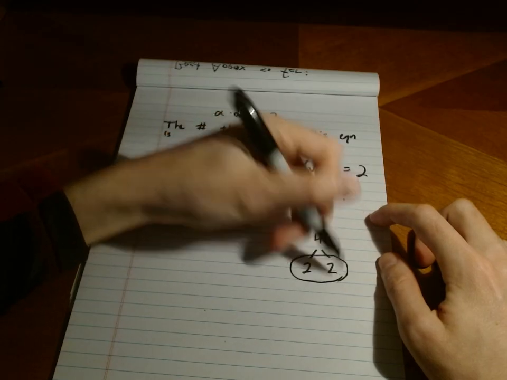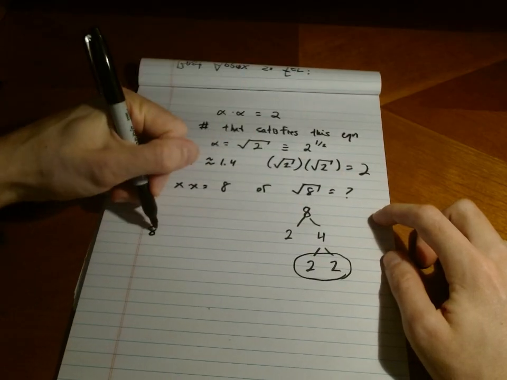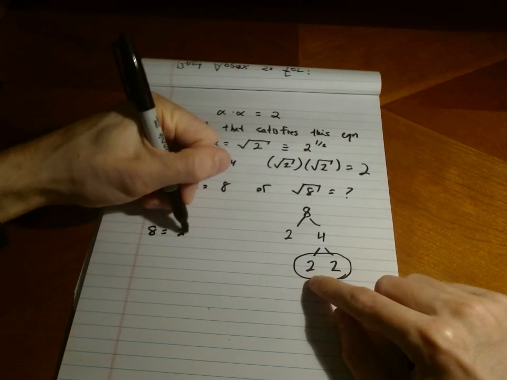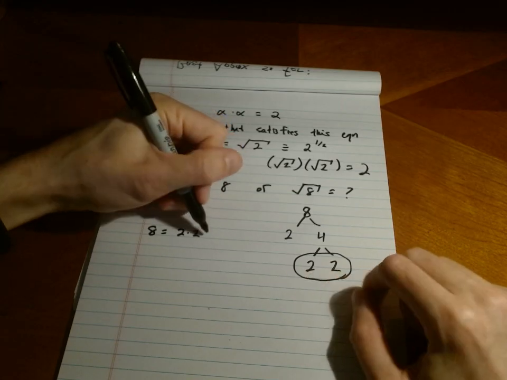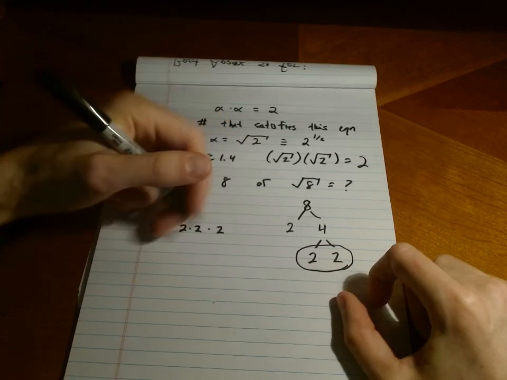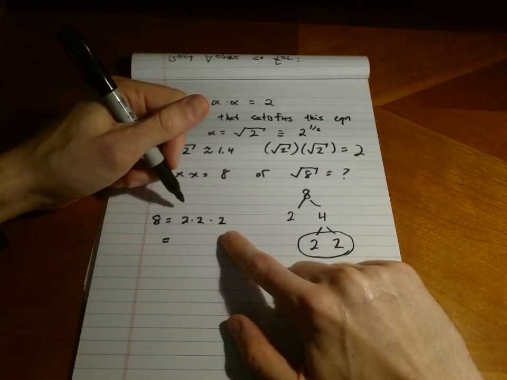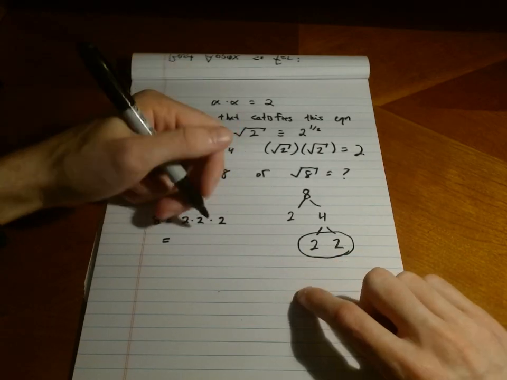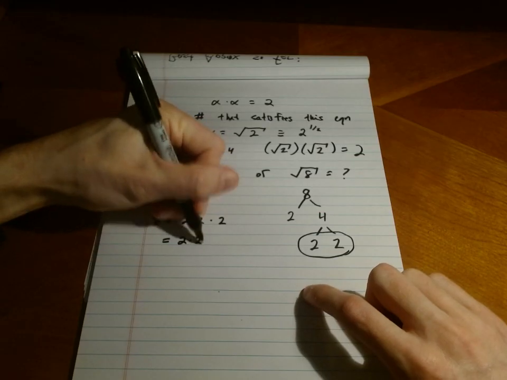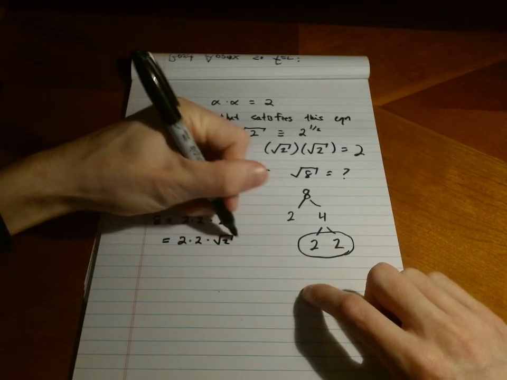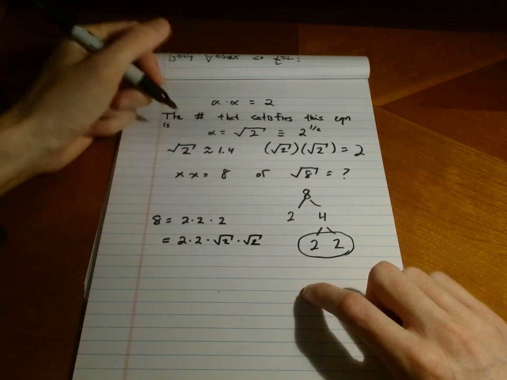We circle our pair of leaves, and we have 8 is equal to 2 times 2, so from this pair, times another 2. We're going to break down this 2 at the tail into its square roots. So 2 times the square root of 2 times the square root of 2.